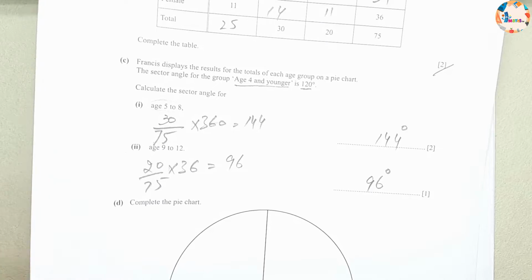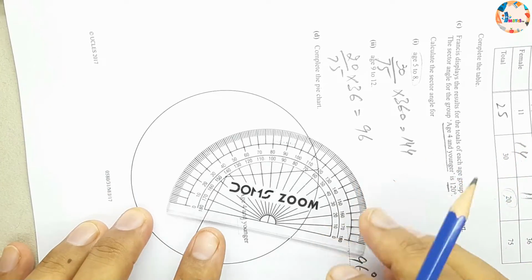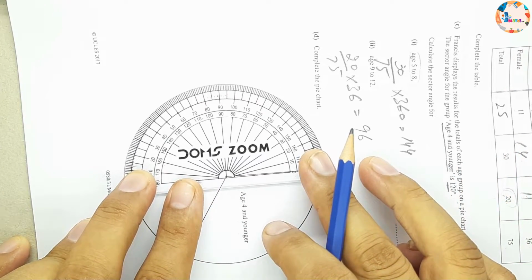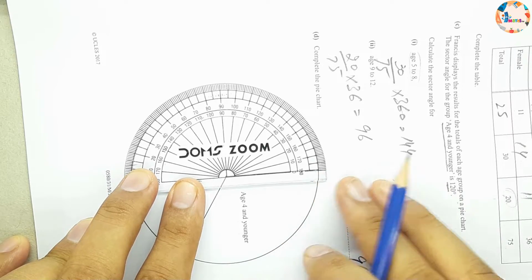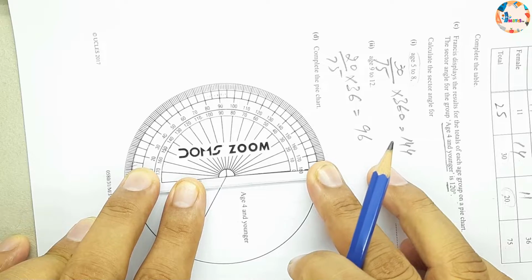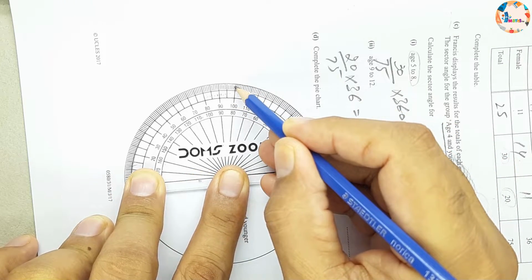So what we will do, we will turn this page a little like this so that you can see properly, and I will measure the angle 144. So we can fix this over here, and 100 is up to this one.